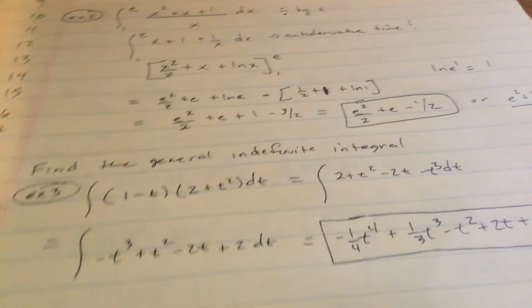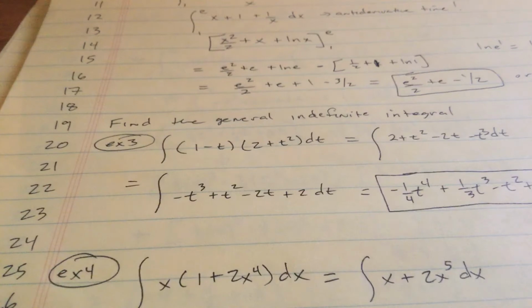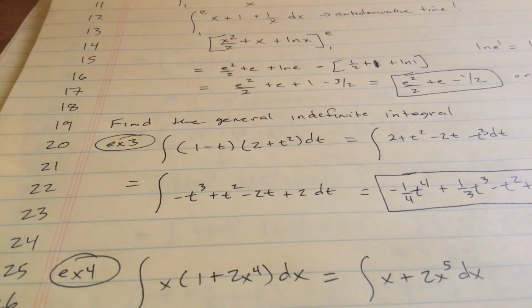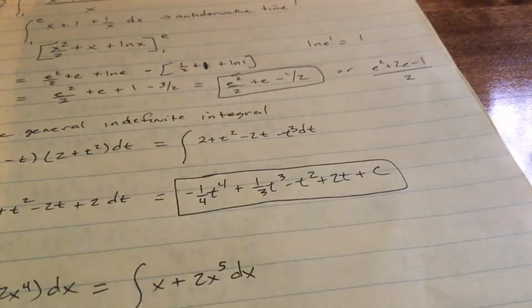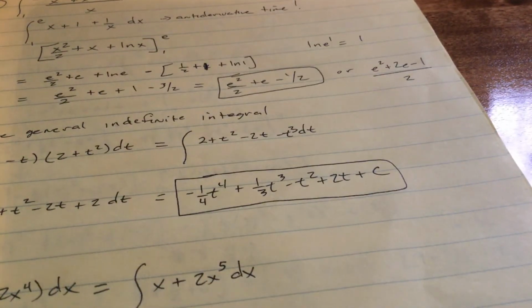Anyway, what you got to do first is FOIL. When you do FOIL, you get that. All right. Antiderivative is 1 power up divided by the new power plus c. No bounds, nothing to plug in.